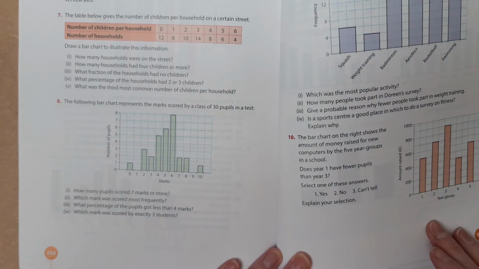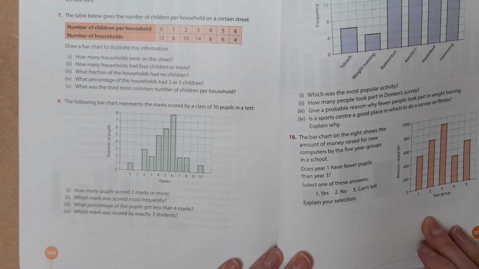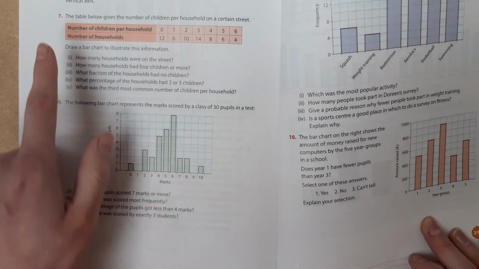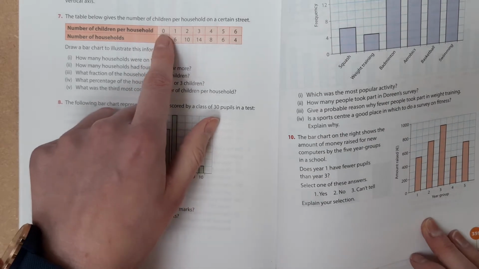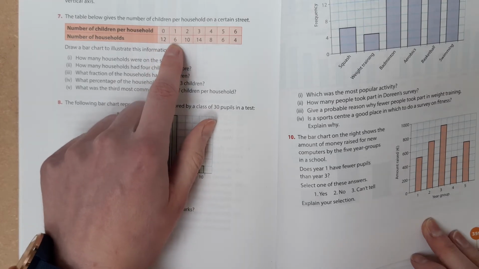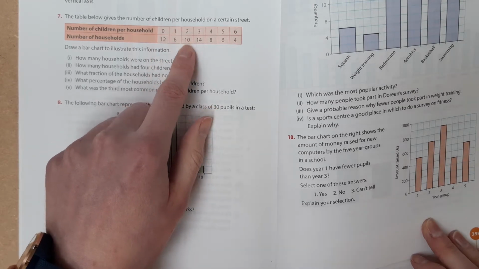Okay, classwork corrections. So I'm correcting questions 7 and 8. This is work that you had to do on Wednesday, and we'll start into it. So question 7, the table below gives the number of children per household on a certain street. So there could be 0. There were 12 families that had no children. There were 6 families that had 1 child, and so on.